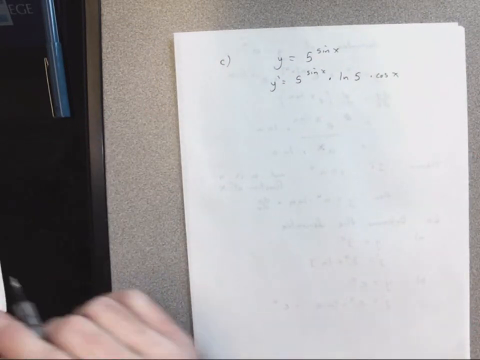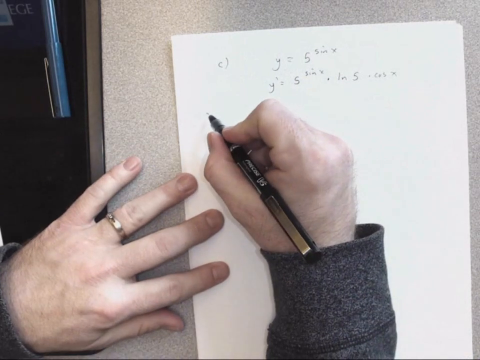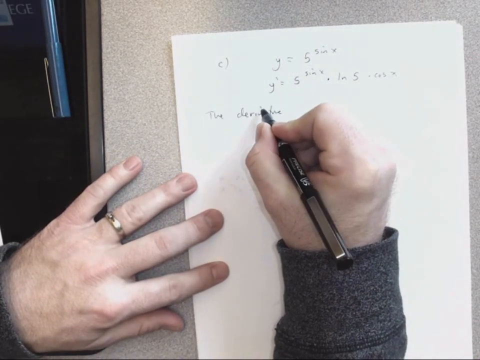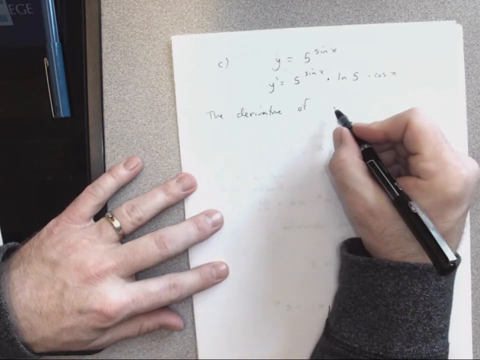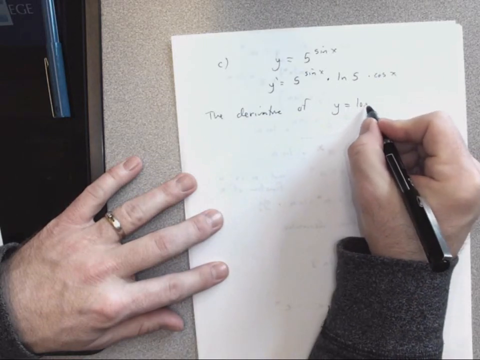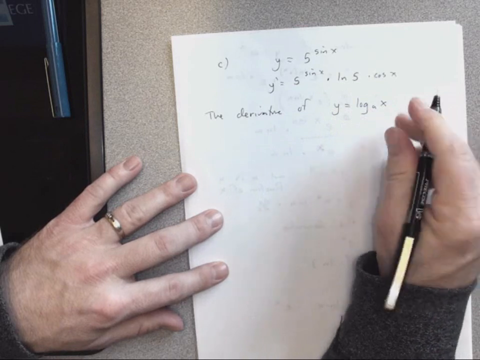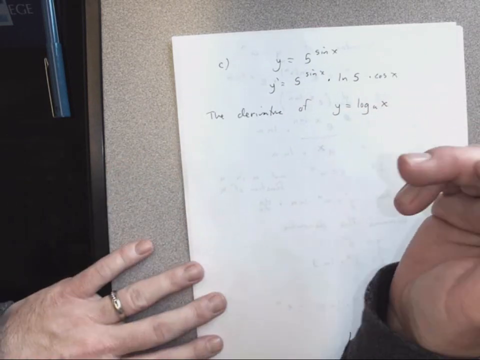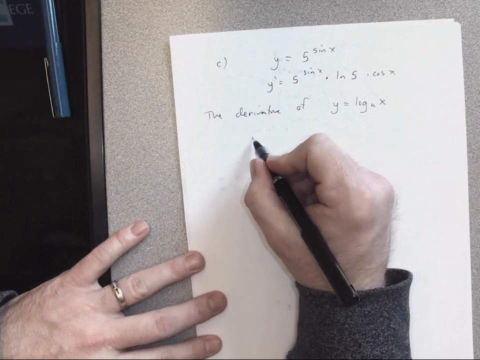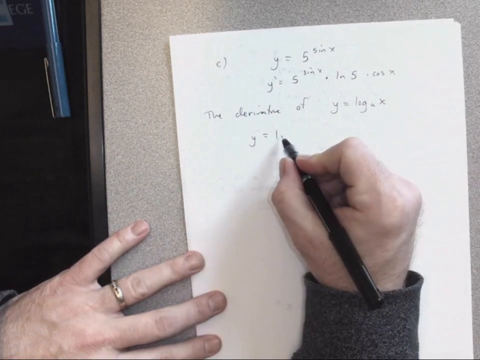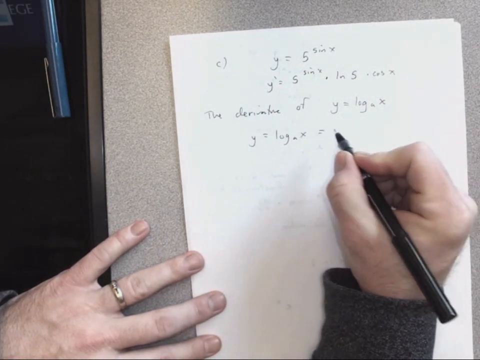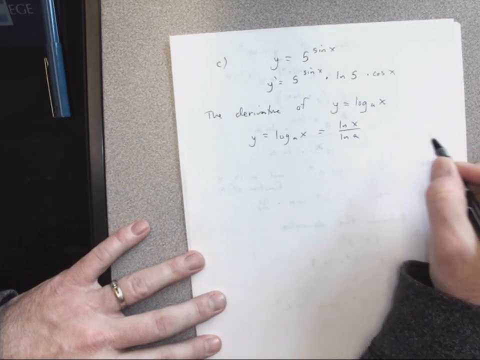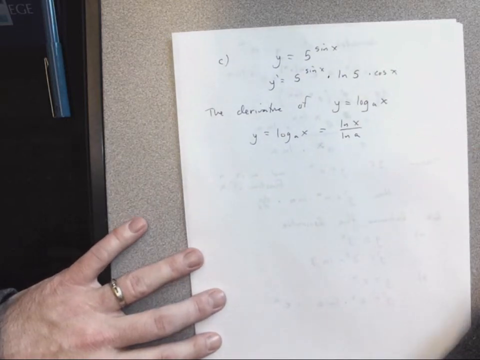Now we also have, next one is the derivative of y is equal to the log base a of x. So we've done the natural log of x, so the log base e of x. What I want to do is the log base a of x. So what we know is if y is equal to the log base a of x, I can rewrite this as the natural log of x all over the natural log of a using change of base.